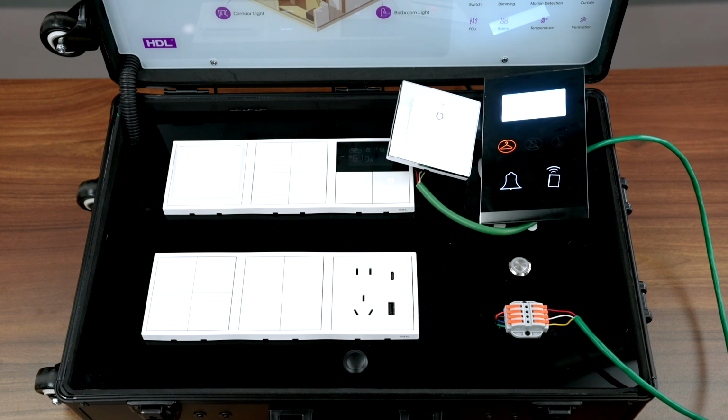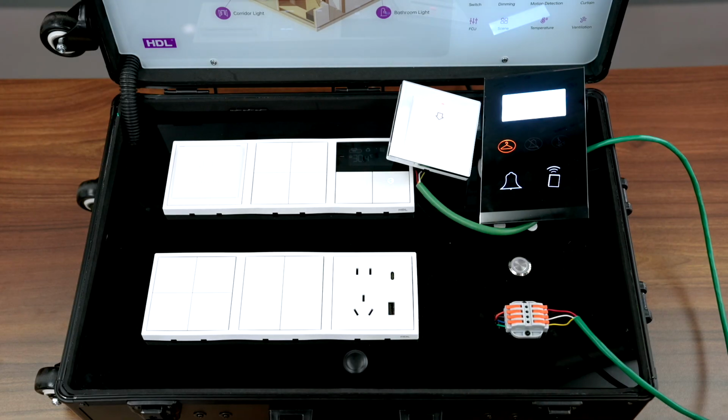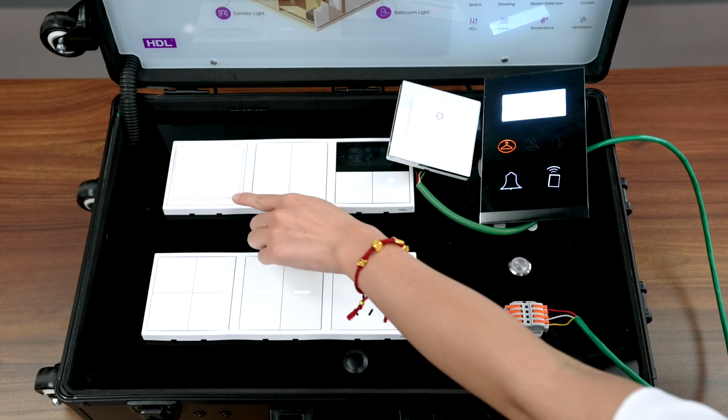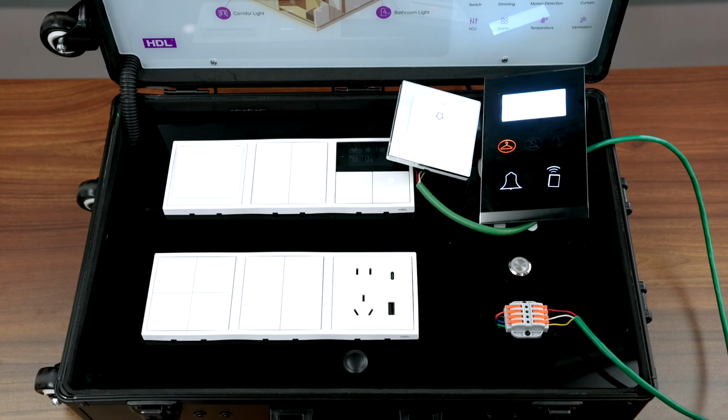This one is our dry contact card reader. This is our Tile series dry contact card reader. This one is connected to the dry contacts channel of the RCU, so they are different. For this one, as I mentioned, it can have different identities.